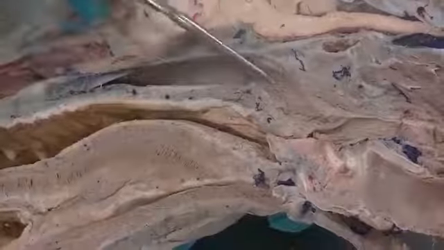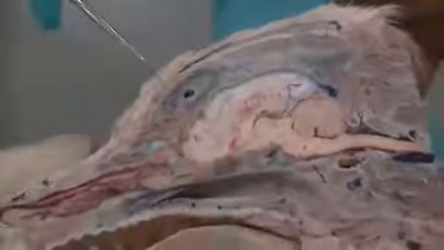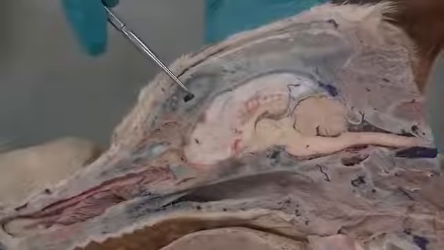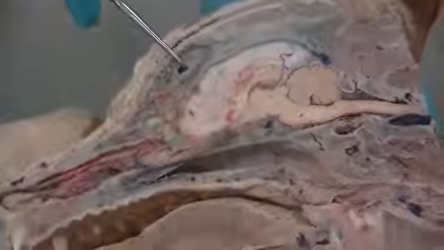Then continuing further backward, we have the nasopharynx, which will continue further towards the larynx, but that part we will discuss on the other specimen. The sinus that we see right here, a little hole is made into that sinus. So that is your frontal sinus. Remember, in the dog, the frontal sinus has 3 compartments. In the cat, it is a single big sinus.